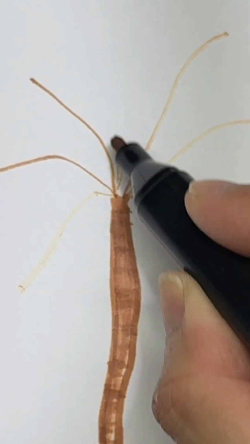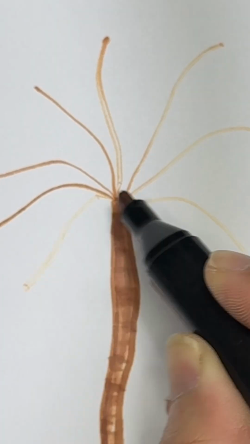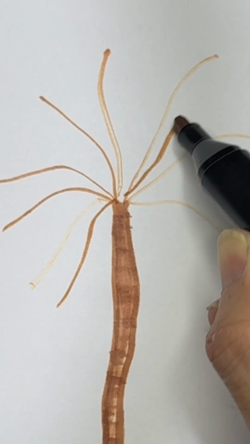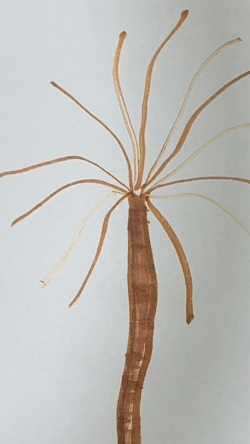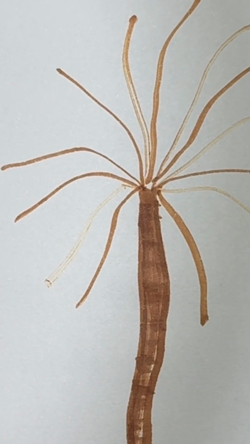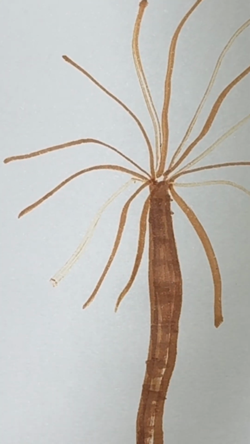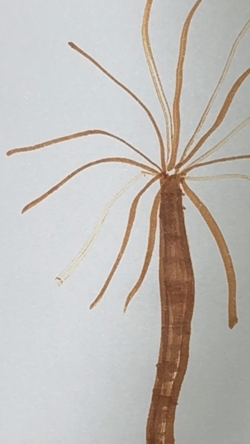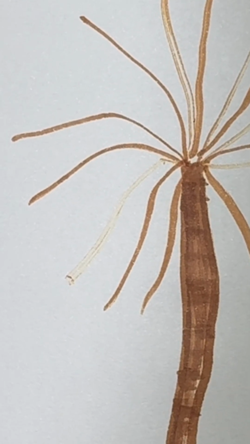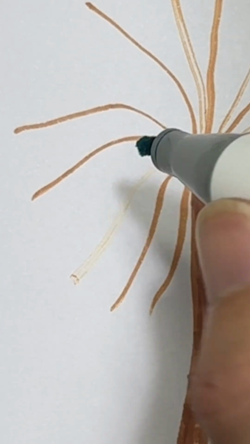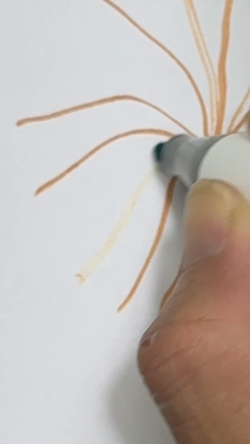You know why I draw the brown color, and after that we will use the green. Okay, this is the way that we draw with the leaf. And after that we will use the dark green. I will use dark green color to see the leaf.